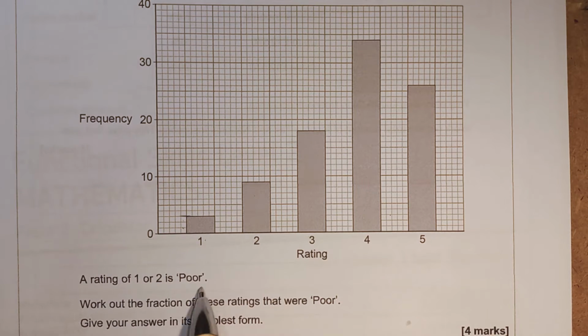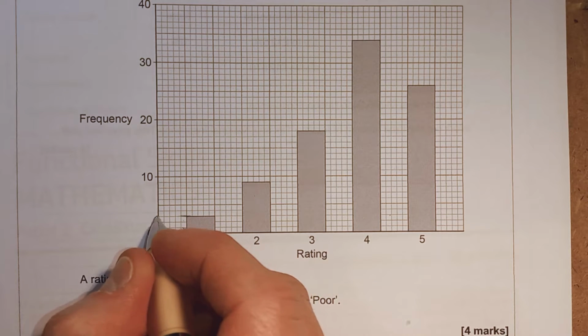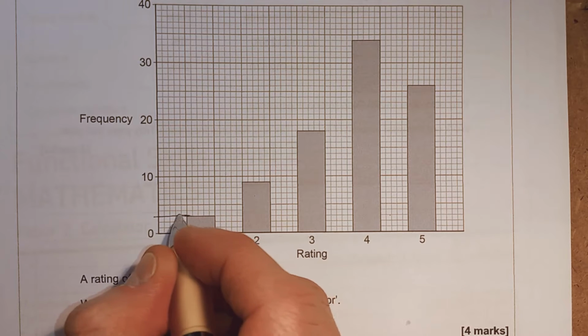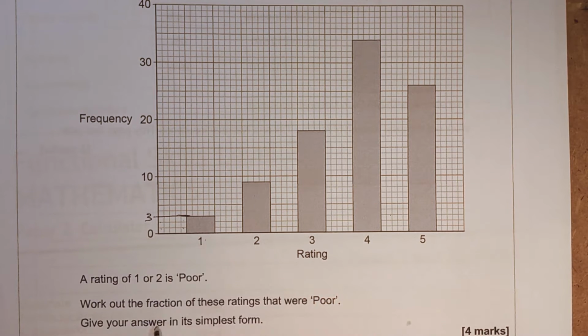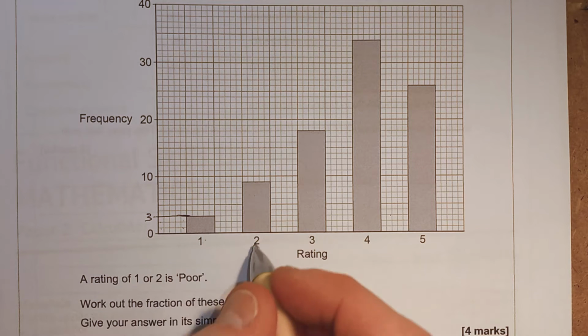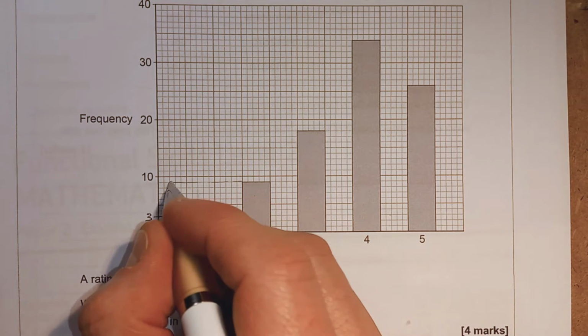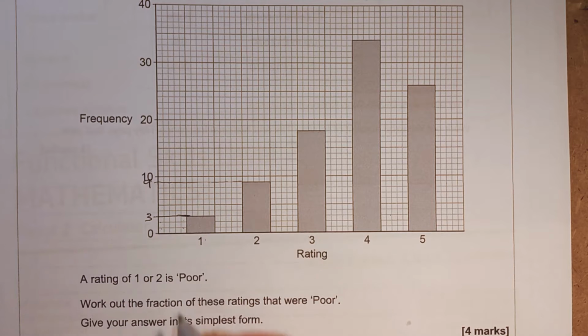A rating of 1 or 2 is poor. Work out the fraction of these ratings that were poor. Give your answer in its simplest form. Okay, well, we already started to work these out, didn't we? We kind of had a look across here and said, well, that's 1, 2, 3 for 1, and for 2, that's 9.